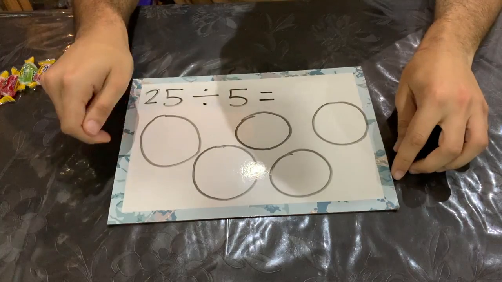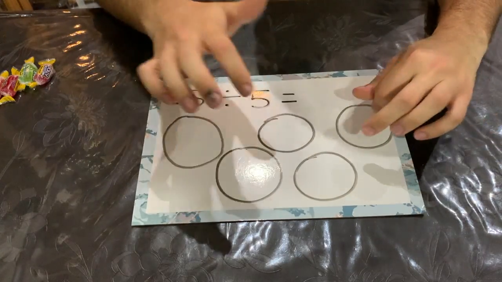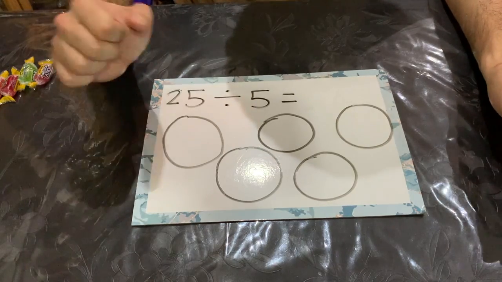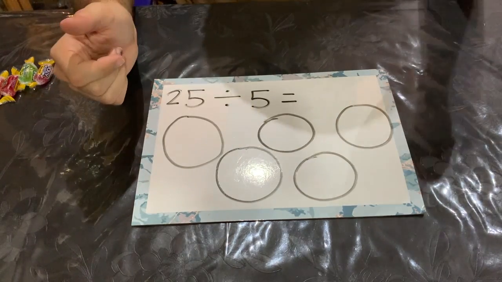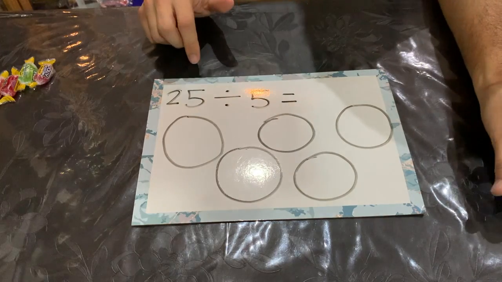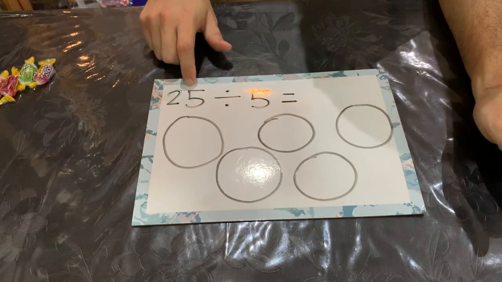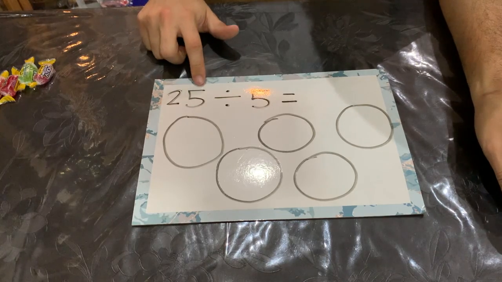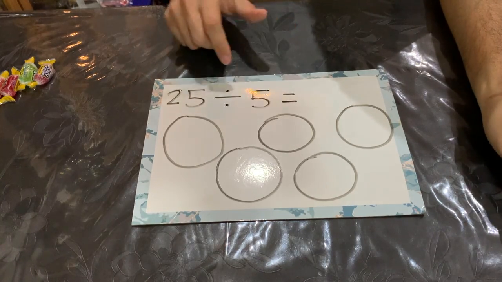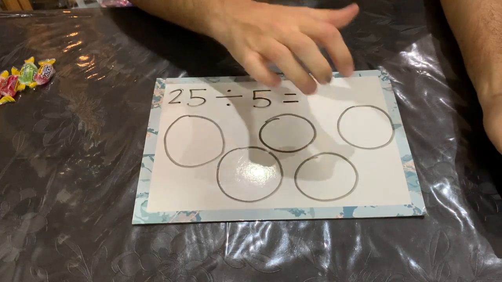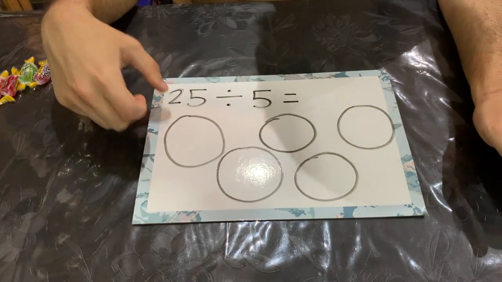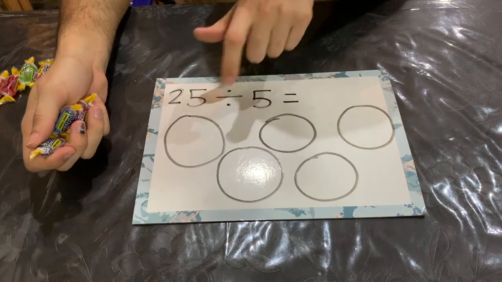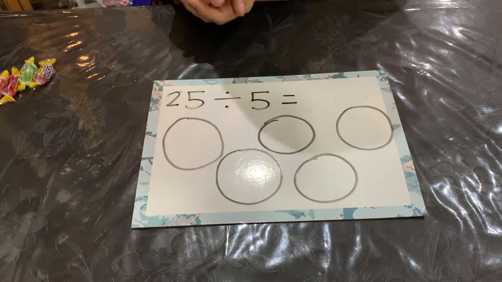Okay, now this time I'm not going to draw any dots or anything. I'm going to use some sweets to help me. So it's just like the other method, but this is just to help you see it in another way. So this time my question is 25 divided by 5, which means I need to share 25 into 5 groups. So I've already drawn my groups, and I'm going to count 25 sweets until I've shared them equally into 5 groups. So let's do that.